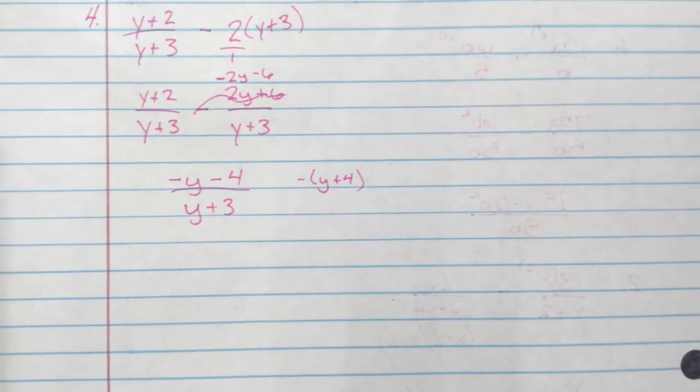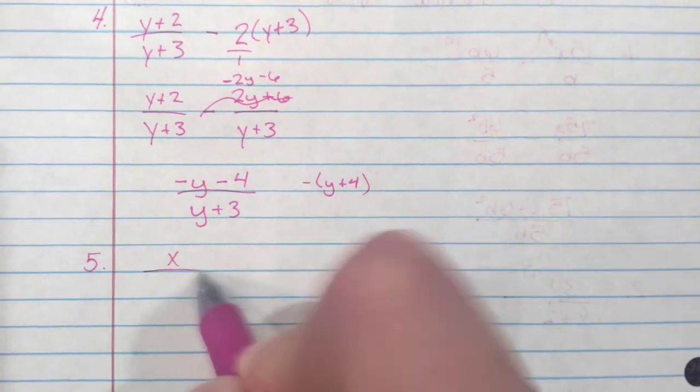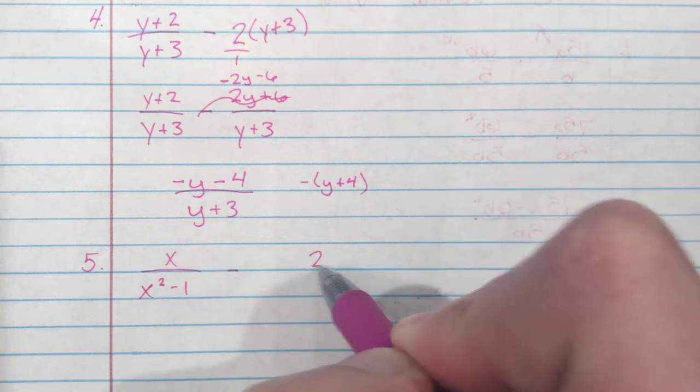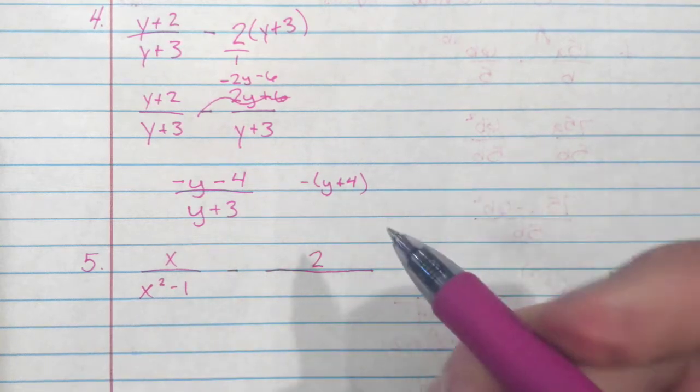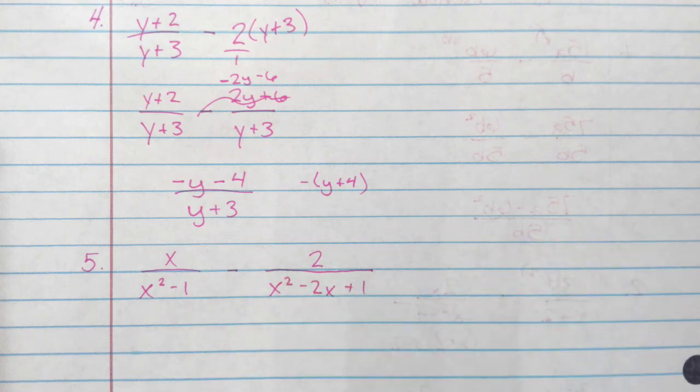All right, one more example for you. x over x squared minus 1 minus 2 over x squared minus 2x plus 1. Okay.